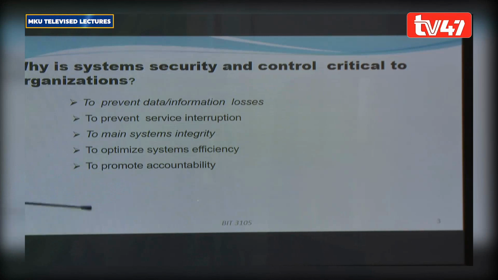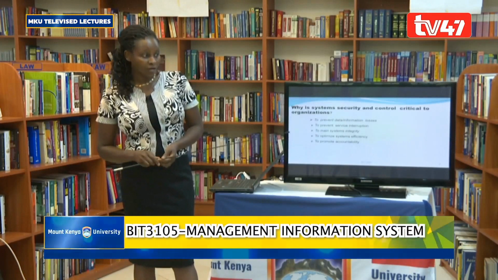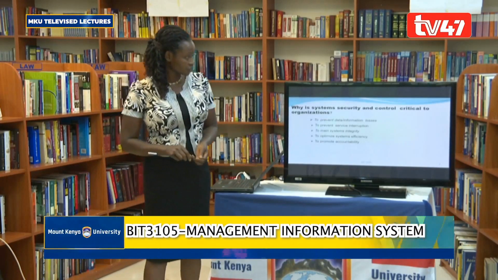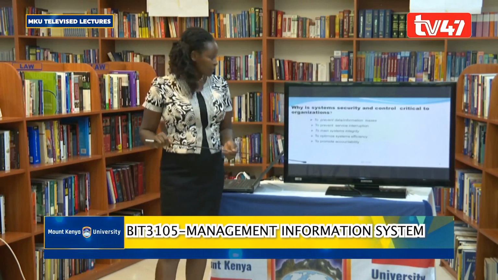The fourth importance is that the core purpose of the use of ICT is to increase organizational efficiency. So when we have security and controls, they enable us to optimize efficiency, and this is for the overall gain of the organization, so that we enhance our productivity.